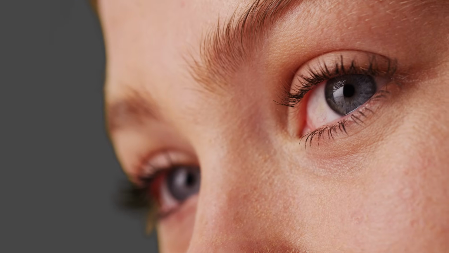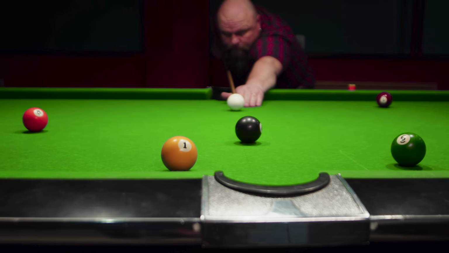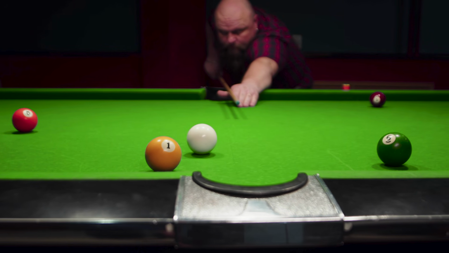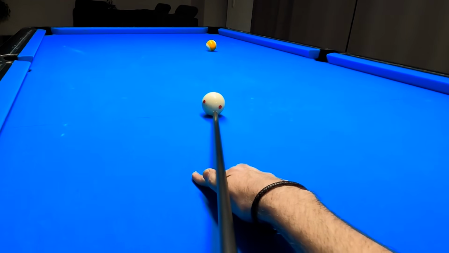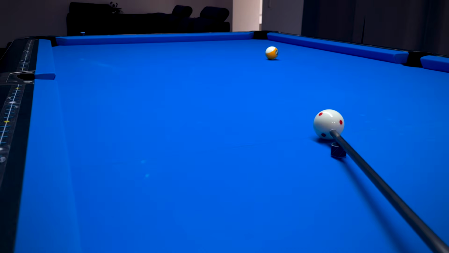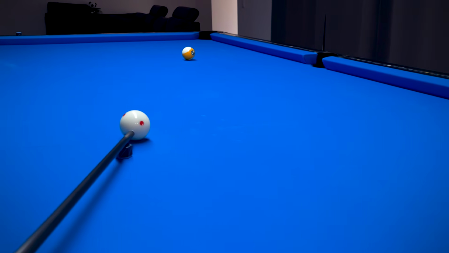But maybe one eye is more dominant, maybe one eye is stronger, or maybe your head is tilted when you're over the cue. And all of this could be the reason that you're assuming you're hitting the center of the cue ball, but instead you're adding unintentional side spin. And the solution could be that you're simply using the wrong eye alignment. But what is the eye alignment?